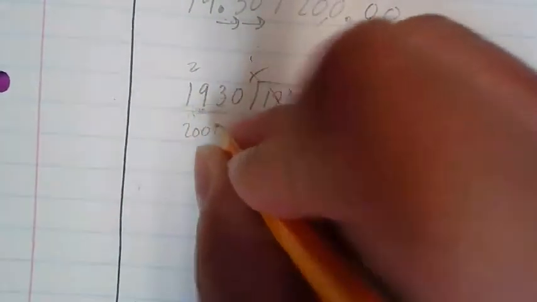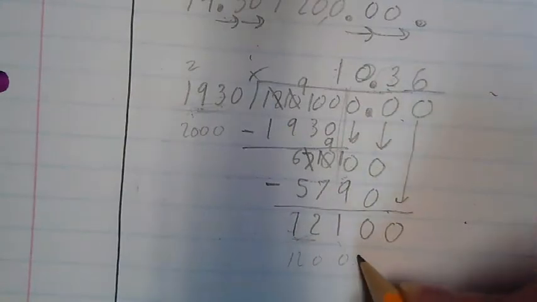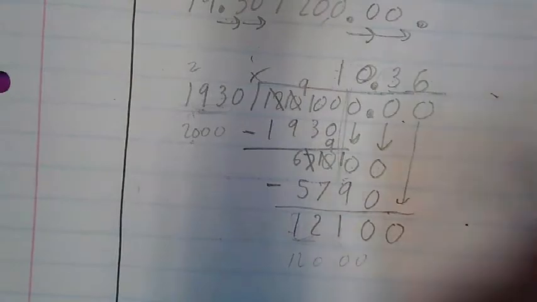This is pretty close to 2,000, right? If this was 2,000, and if this was 12,000, you can see that 6 of these gives you 12,000, right? I just estimated. Sometimes you need a lot of skills, guys. These are things you should have learned in elementary school, okay? But regardless, we're here now.